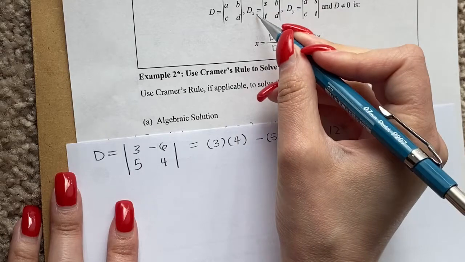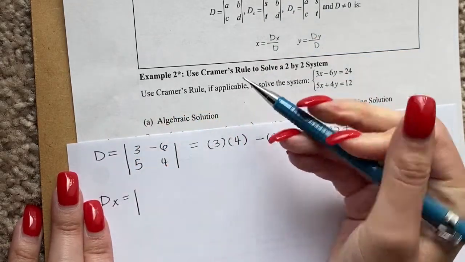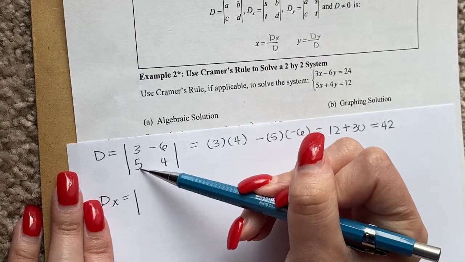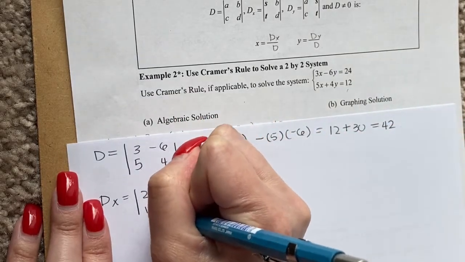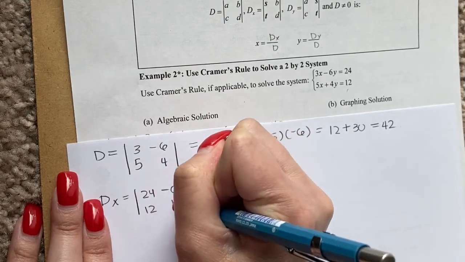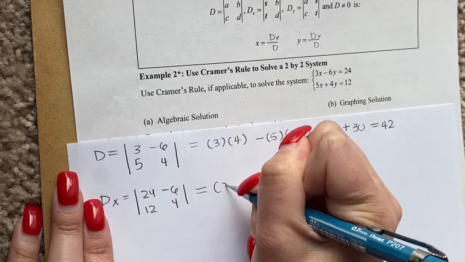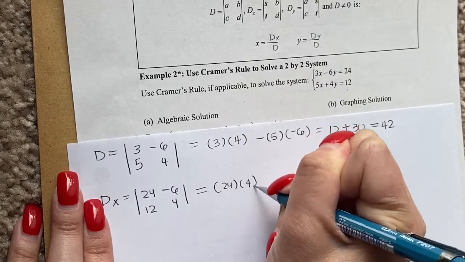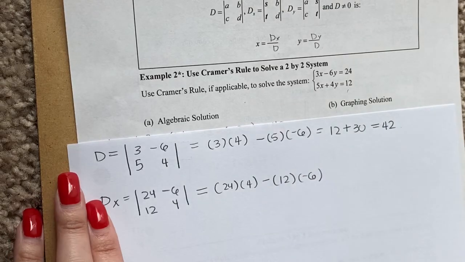After that, you need to find the Dx. What is this so-called Dx? We're going to replace the 3 and the 5 with 24 and 12. So you have 24, 12. This other column you keep the same. Then my determinant is going to be 24 times 4 minus 12 times negative 6. Are we okay with that?